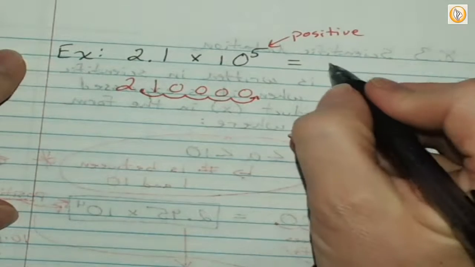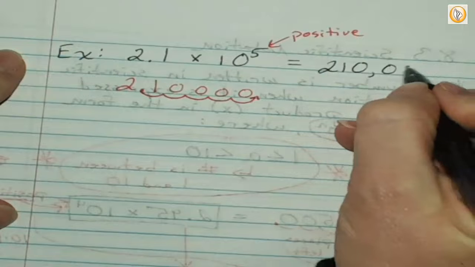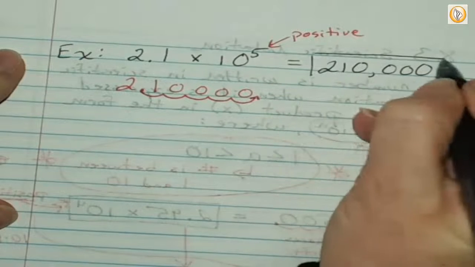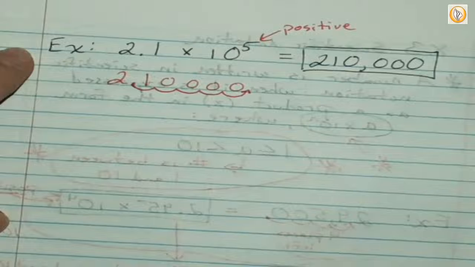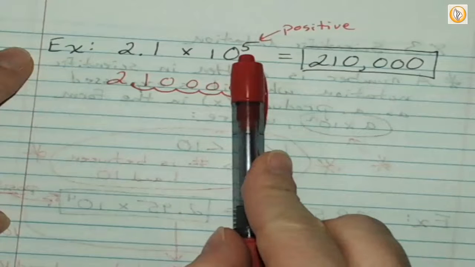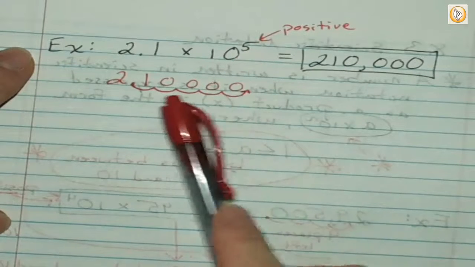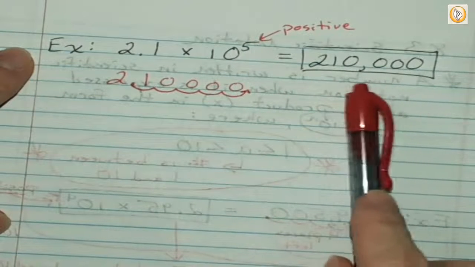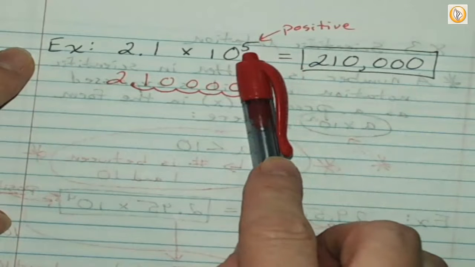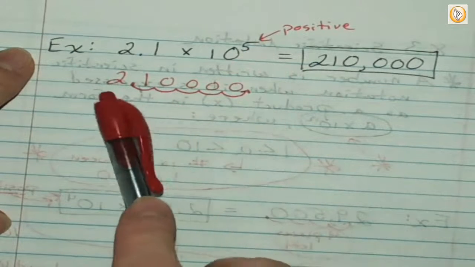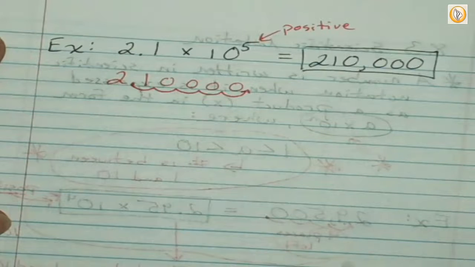And your answer is 210,000. Very good. See? Positive exponent means your final answer is going to be a normal looking number. If this was negative, we'd be moving the decimal in another direction to make it big ugly.